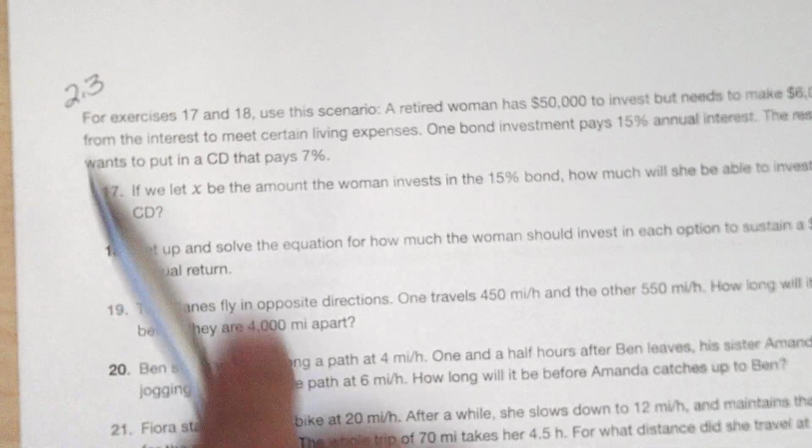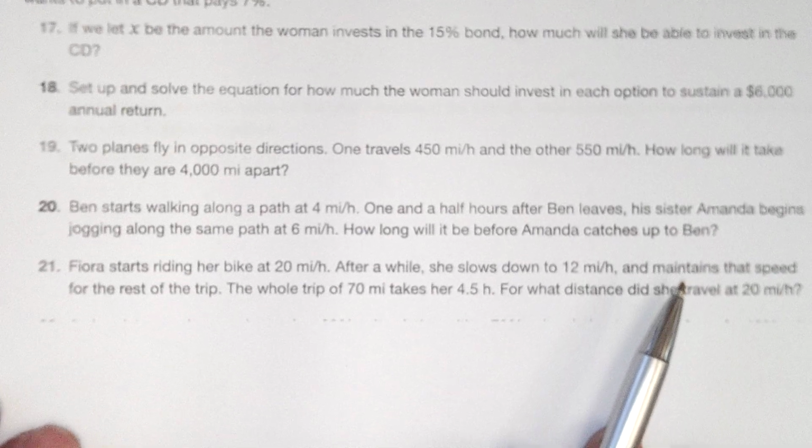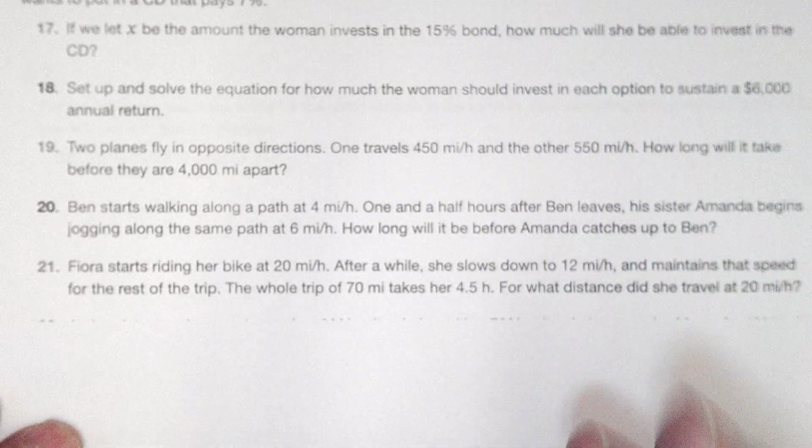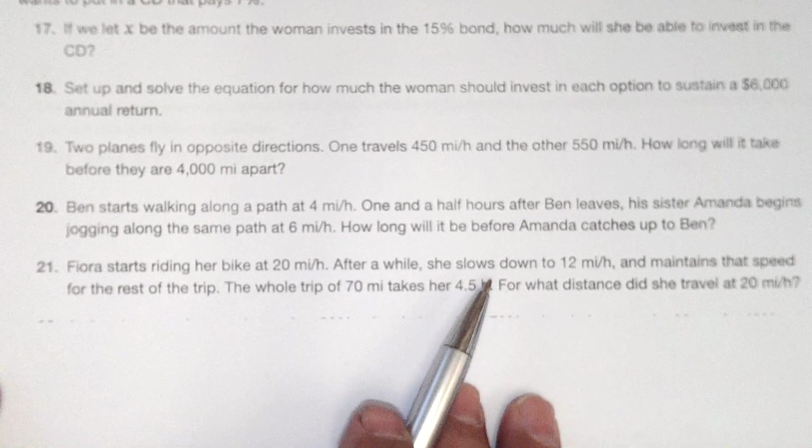Okay, let's do 2.3, number 21. That was one of the problems I assigned that people had trouble with. So there's a couple ways to do this. I'm going to do it both ways.